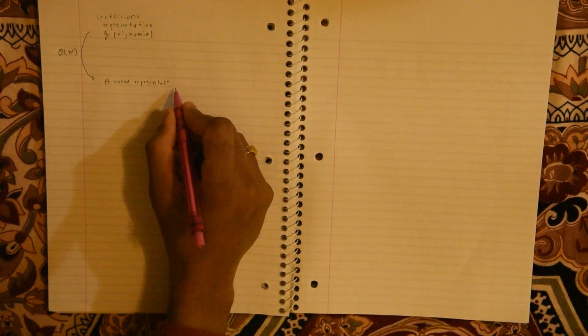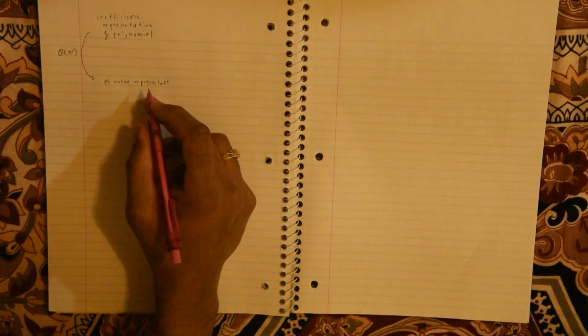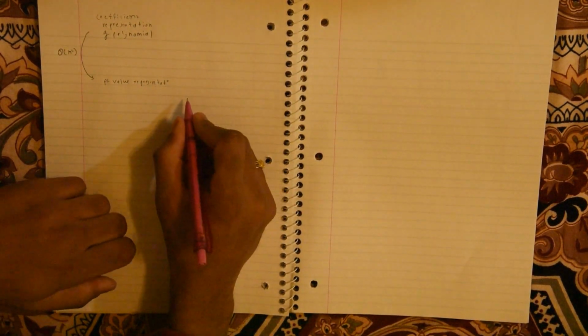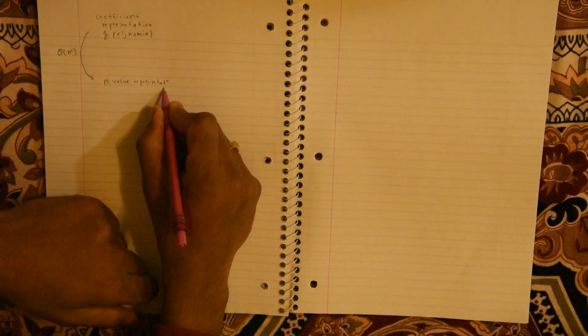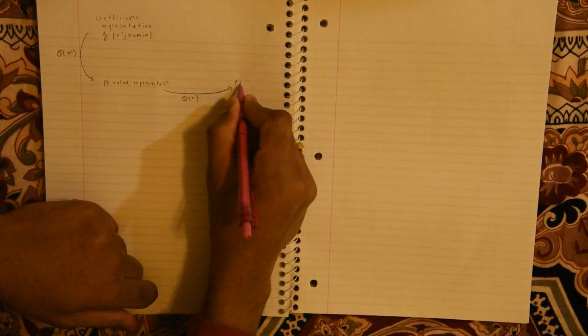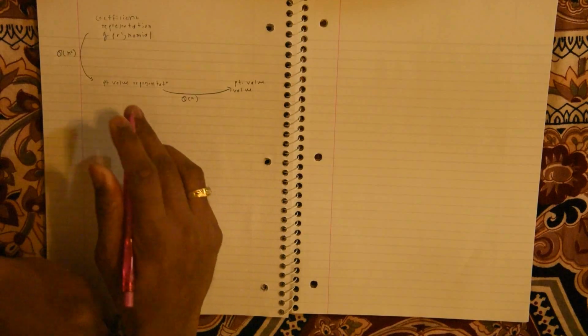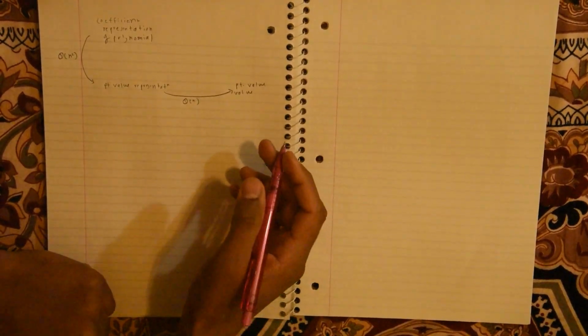Now when you convert two polynomials in coefficient form into their respective point value representations, the multiplication would simply take theta of n time to get a point value representation of the product of the two polynomials.